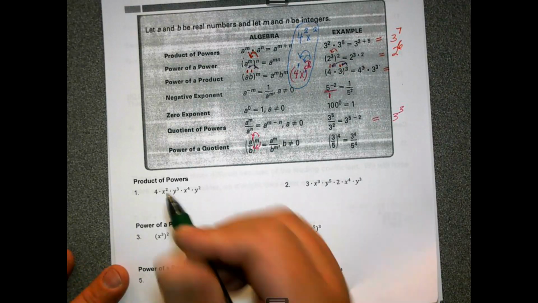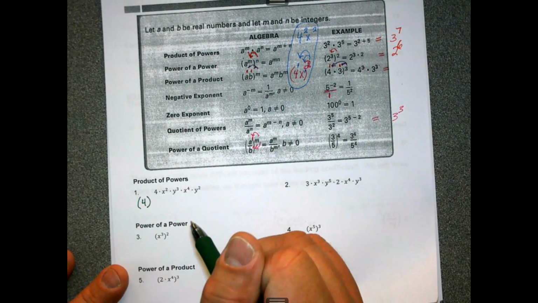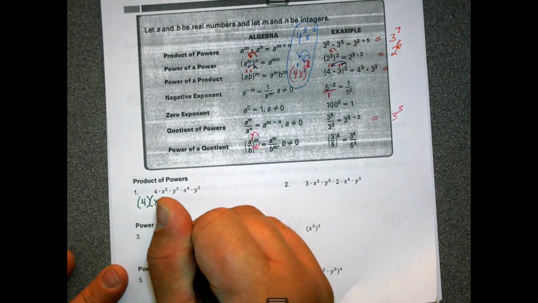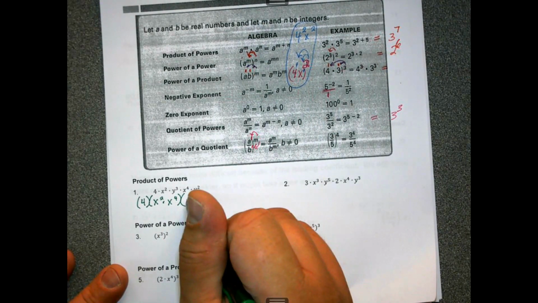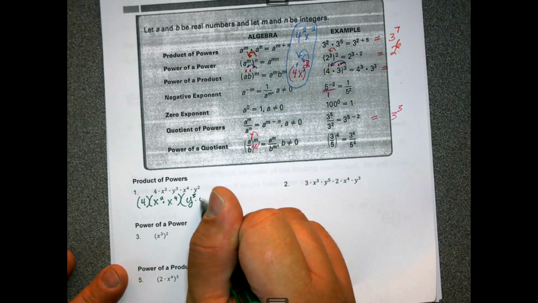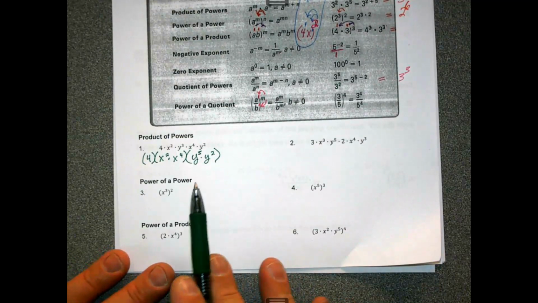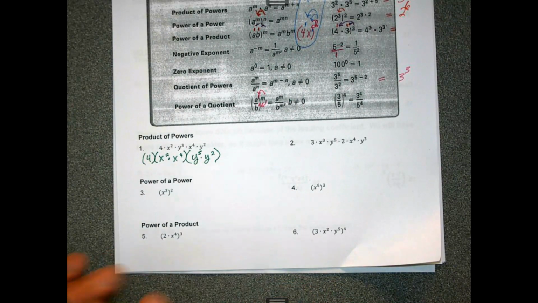Remember, multiplication is commutative. I can switch order, right? So I'm going to group my numbers, then I'm going to group my x's: x squared times x to the fourth, and then we have y cubed times y squared. Now, I know that this is kind of an easy problem. It's short. You could probably do it in your heads right here. But when you get into lengthy problems, grouping your different bases together really does help. Okay?